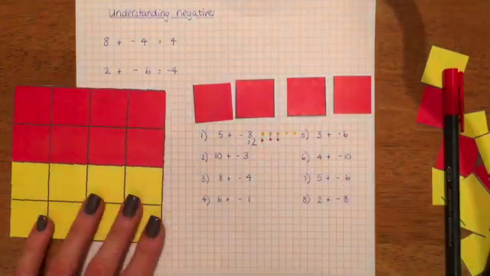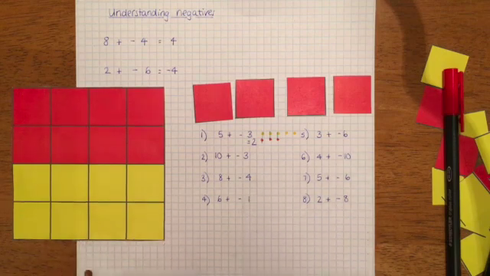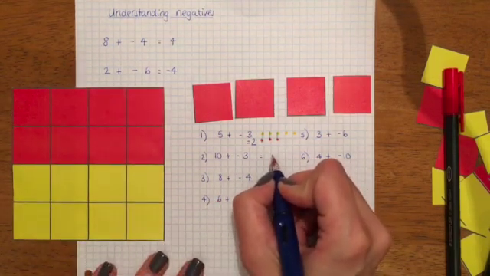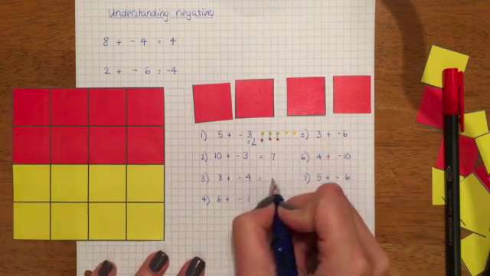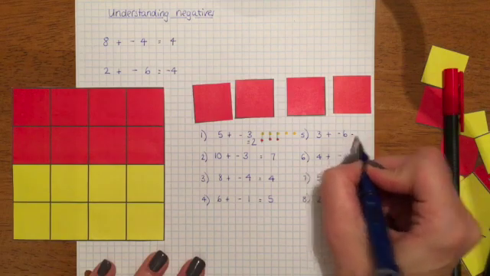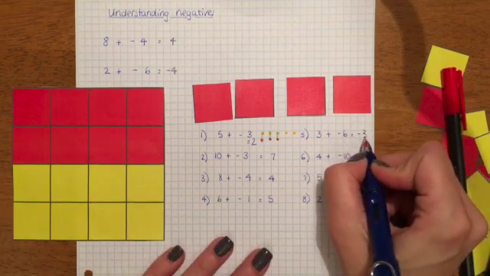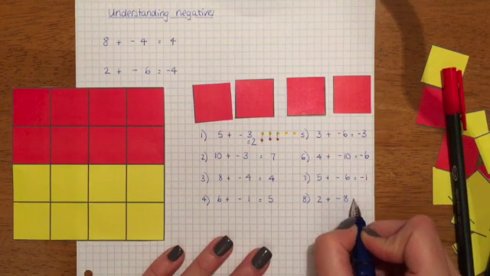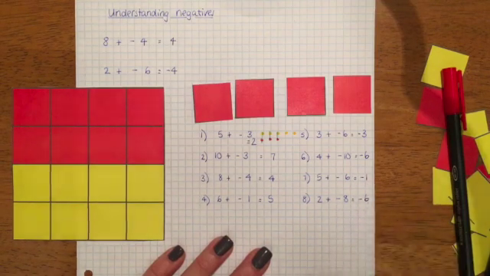I'm going to whiz through the answers now, and you check with yours. The second one you should have got 7. The next one was 4. The next one is 5. Over here we've got -3, -6, -1 and -6 again.